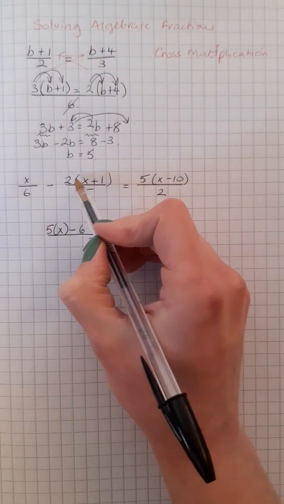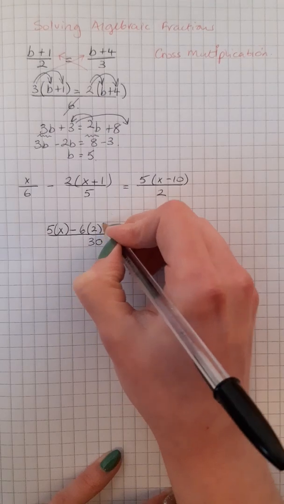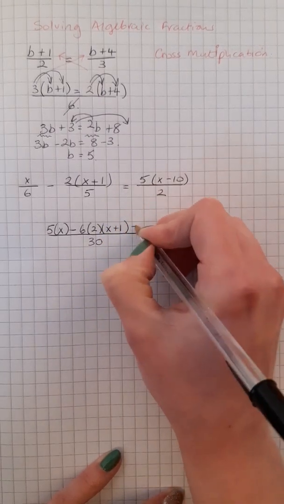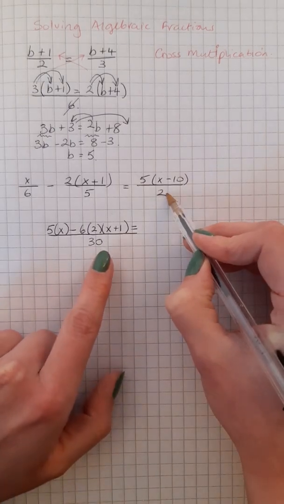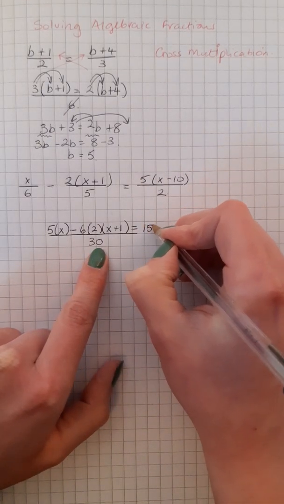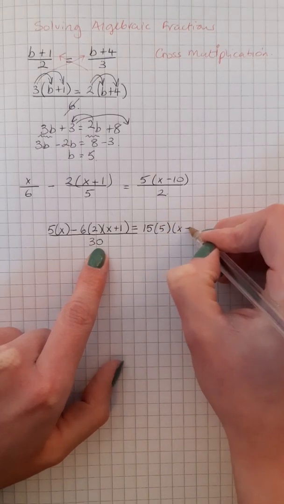There's quite a number of things on top, so I'm just going to multiply it firstly by the 2, secondly by the x plus 1. Equals is next. 2, again the denominators, 2 into 30 goes 15 times, by the 5 that's already there, by x minus 10.